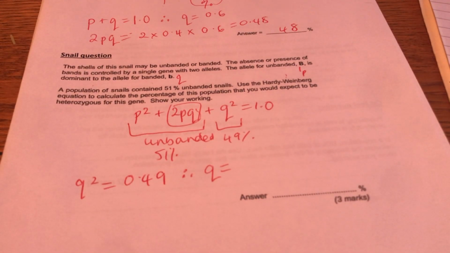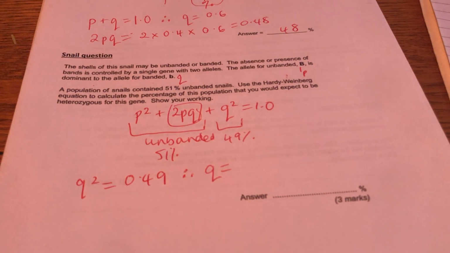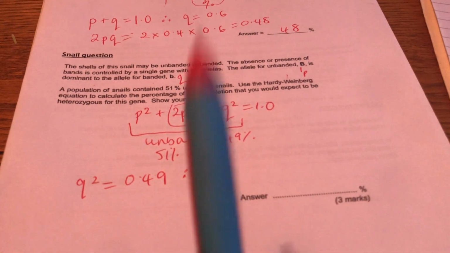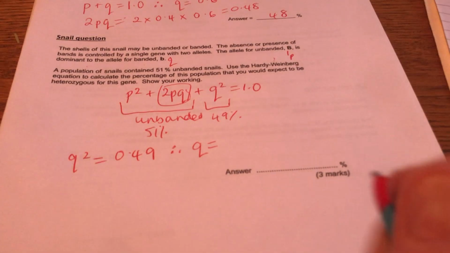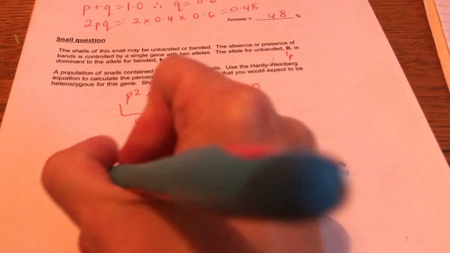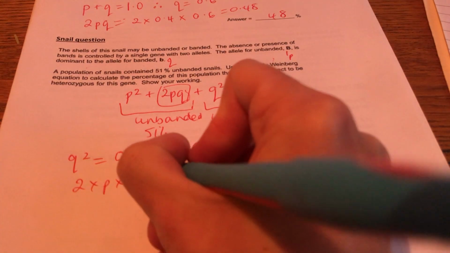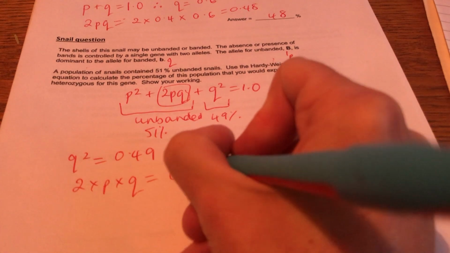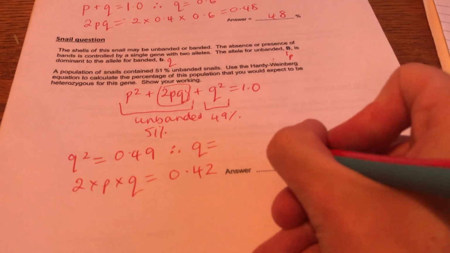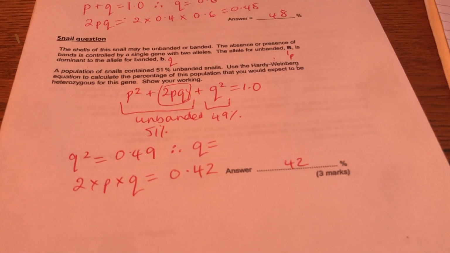Should have brought my calculator down with me. And then I can multiply 2 times P times Q, and I get 0.42. So that's 42% of the individuals.